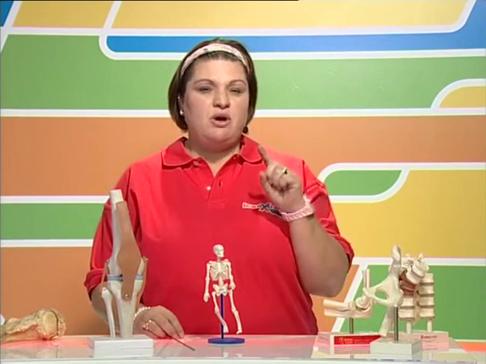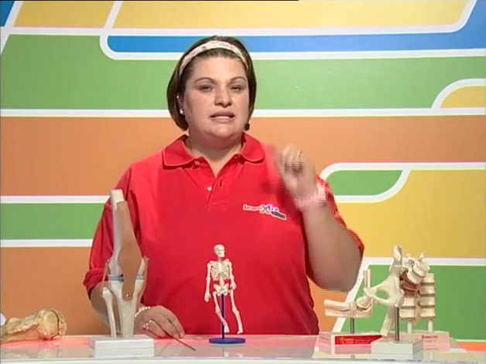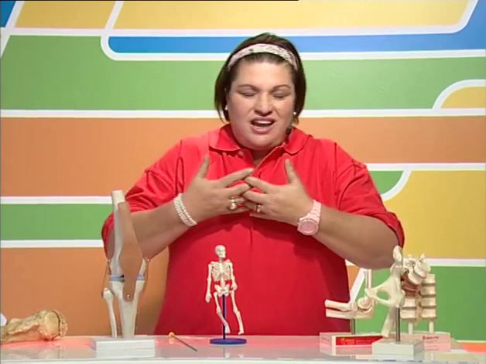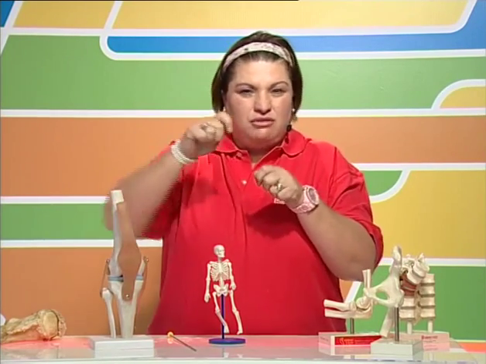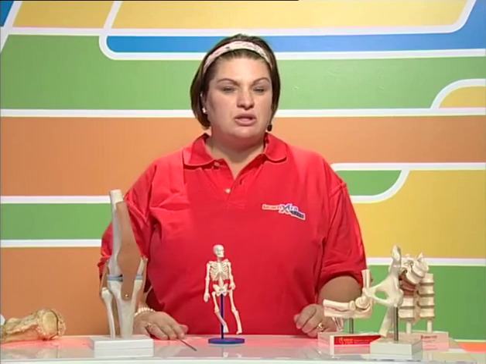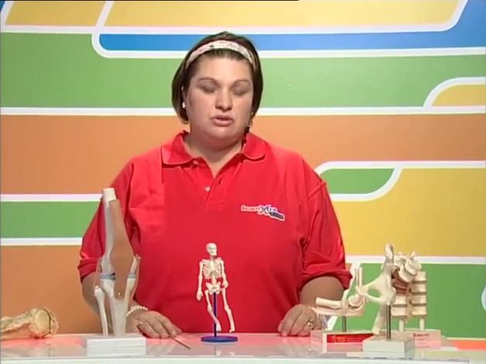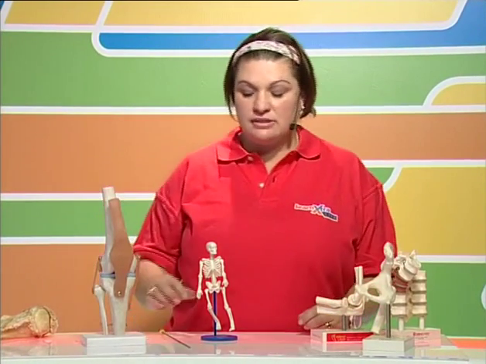Okay, the first one, immovable. That is called a fibrous joint. It cannot move. And those are the sutures of the skull. Remember, when you look at the skull, it almost looks like you've taken a sewing kit and sewed the bones together. We don't want them to move. We don't want our brain to move around in there.